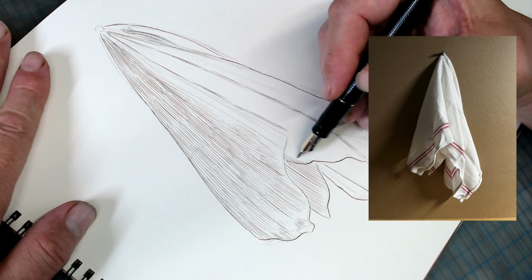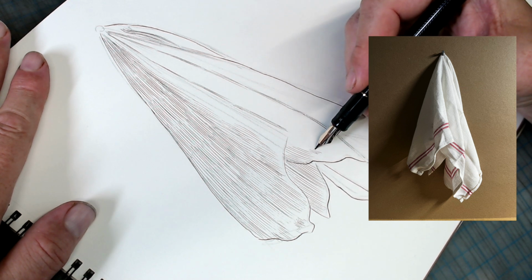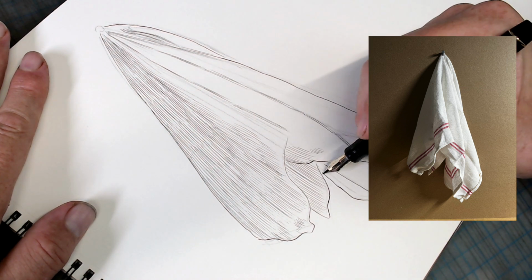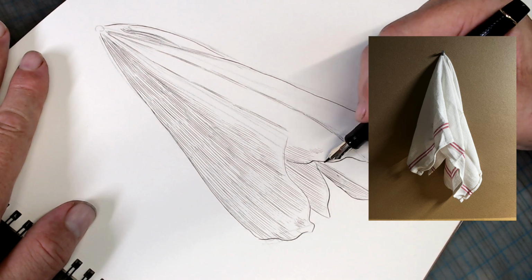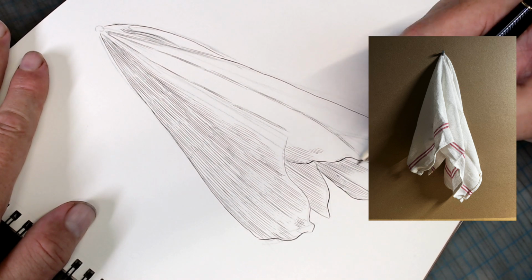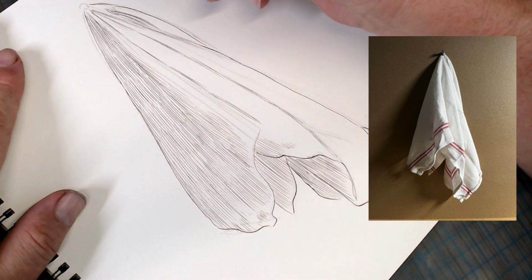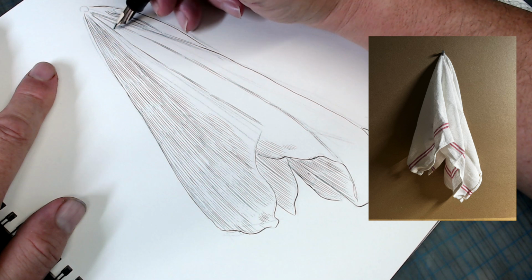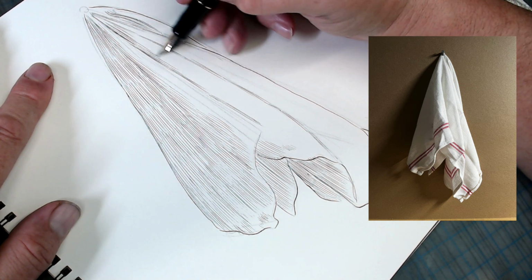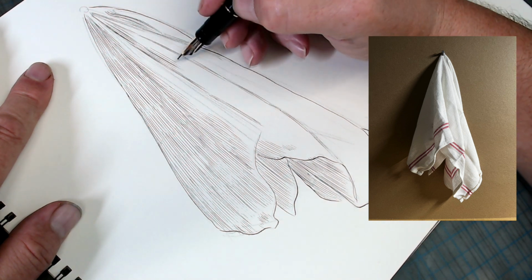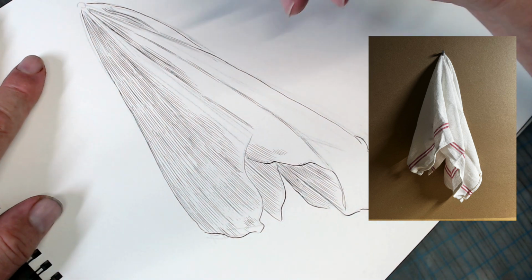So we're going to change the direction a little tiny bit here. So my advice is to block in your initial shadow areas with a hatch mark that follows the direction of the folds.